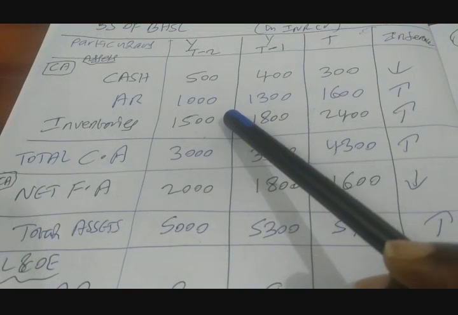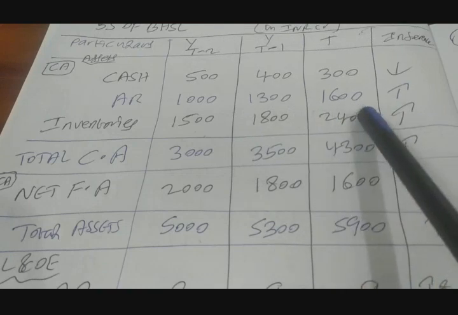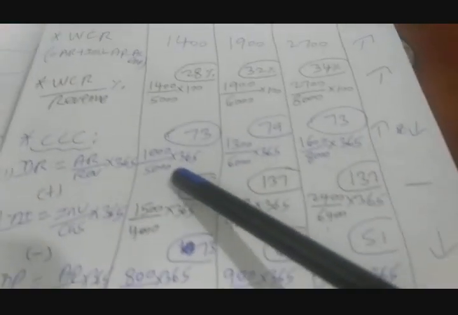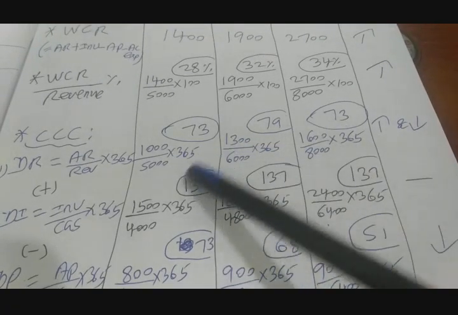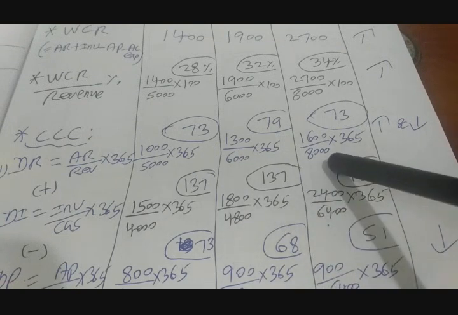1000 for year T minus 2. For year T minus 1 it is 1300. For year T it is 1600. So if you come to the computation now, you can see in the numerator 1000, 1300 and 1600 divided by revenue for all the 3 years, 5000, 6000 and 8000.